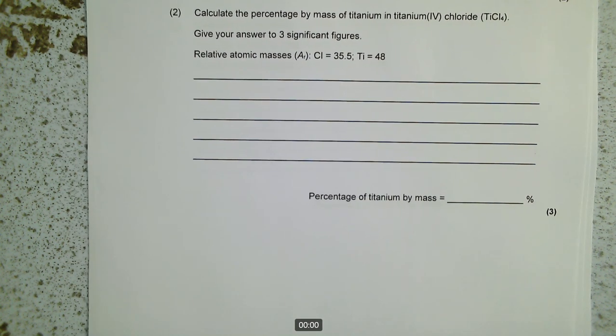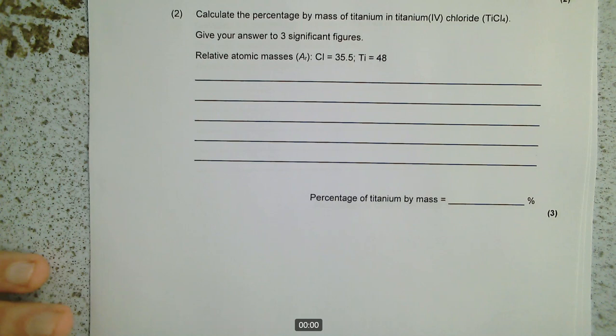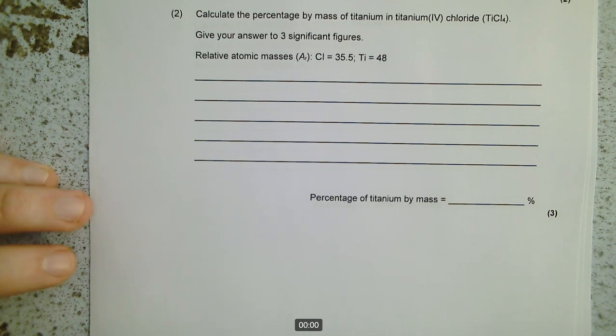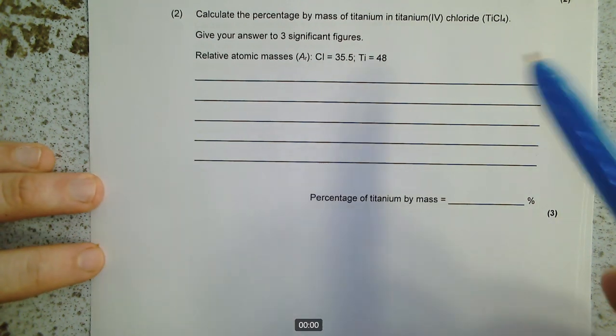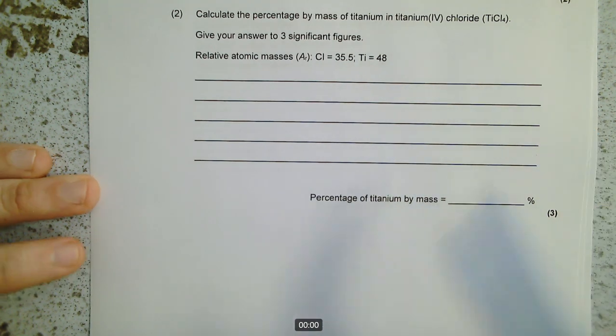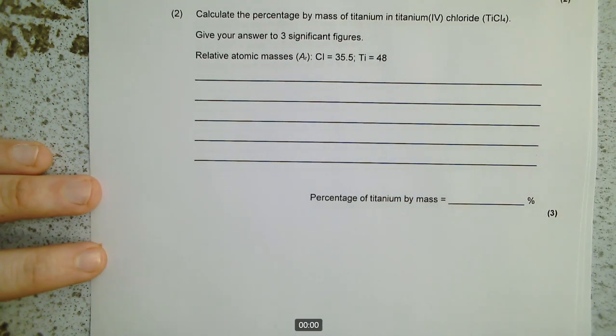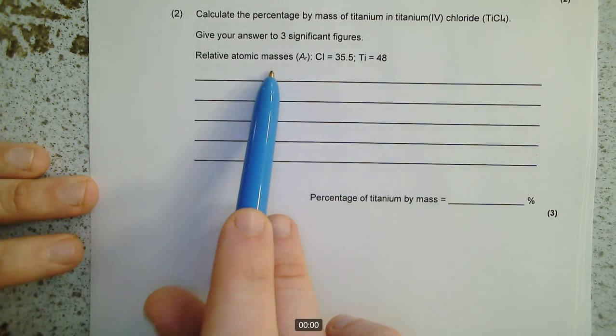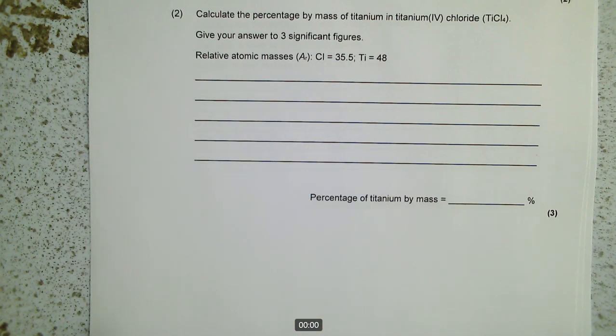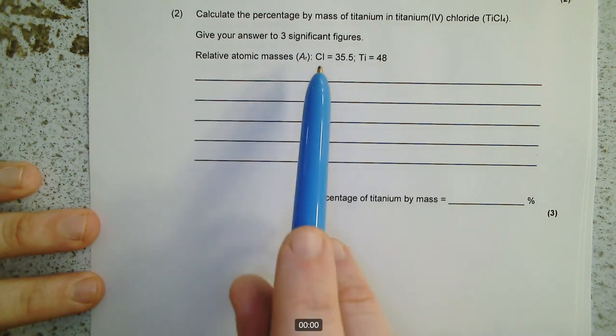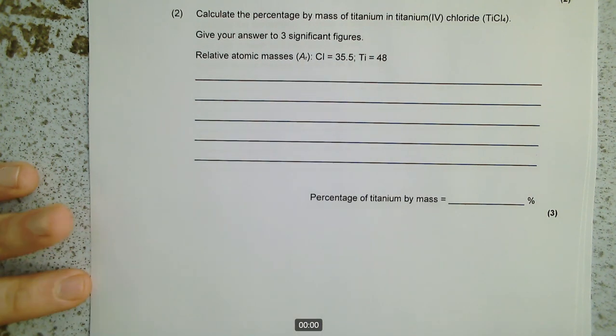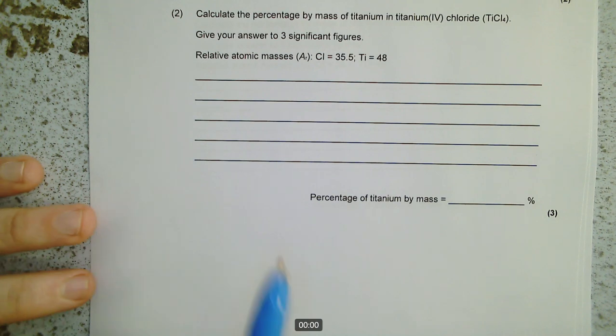Question 2, on the other hand, wants us to give your answer to 3 significant figures. So calculate the percentage by mass of titanium in titanium 4 chloride, and they've told us that is TiCl4. Instead of giving us the relative formula mass, they've given us the relative atomic mass of the 2 components within that.